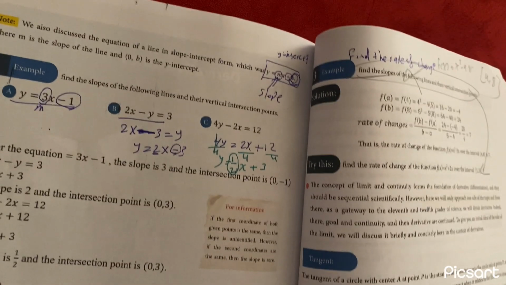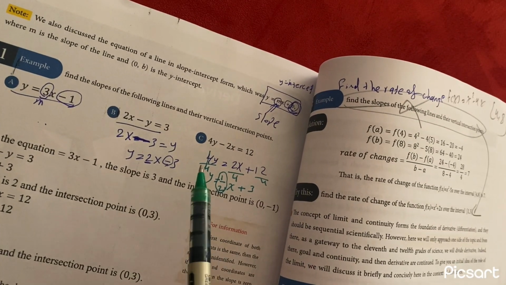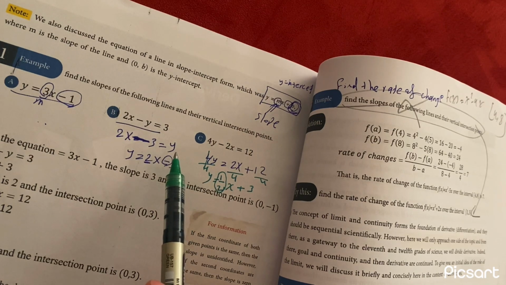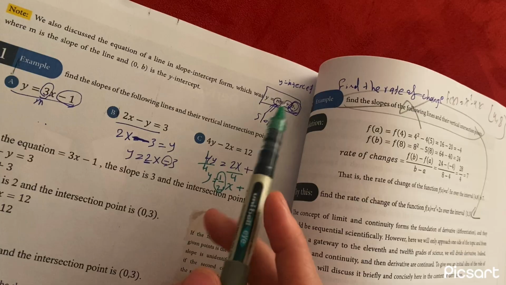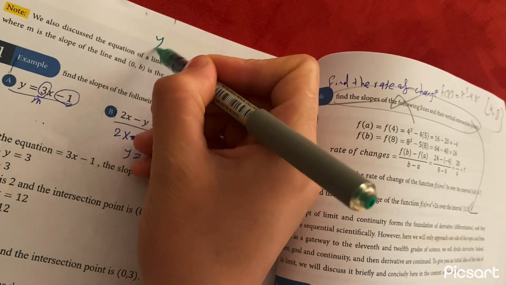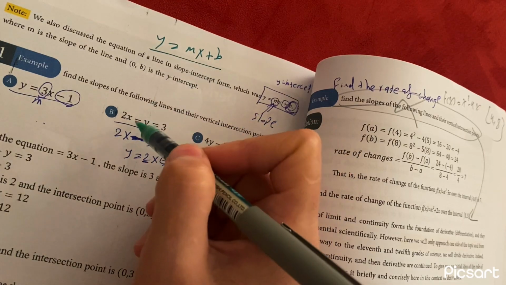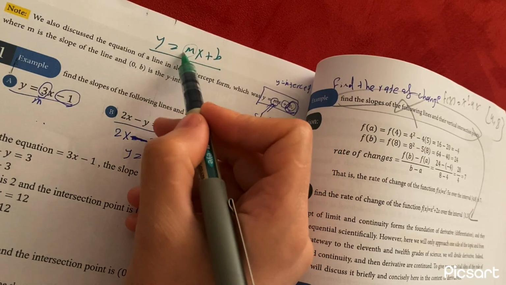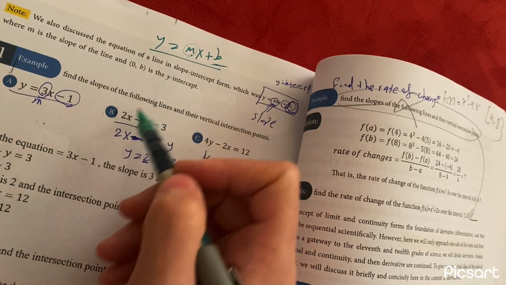In slope interception we must also explain how to find the slope and then the y interception, or you can say vertical intersection. By using the rule of slope intercept, y equals mx plus b. That one is called slope intercept. The value of m is the slope and b is the y interception or vertical intersection.